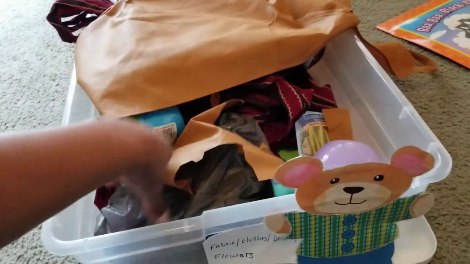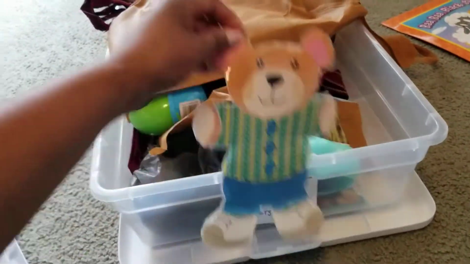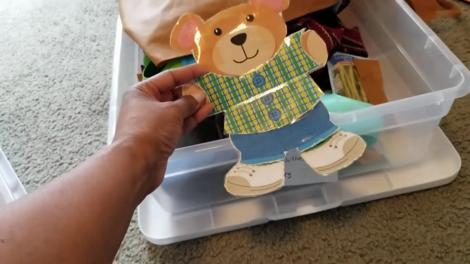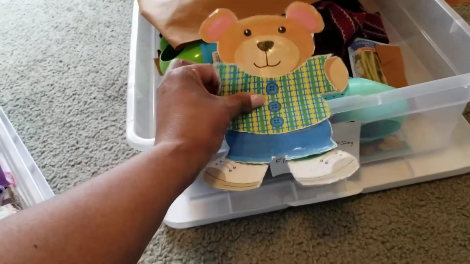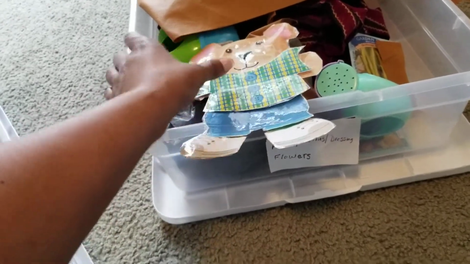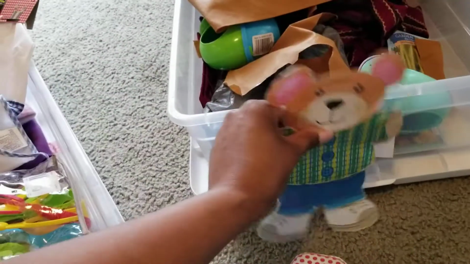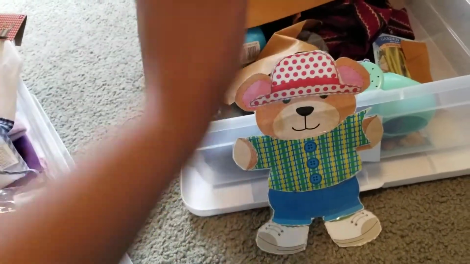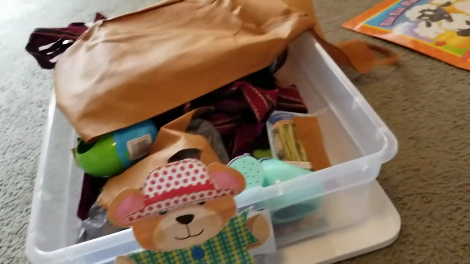okay, where we get the different seeds. And then I have a bear where we dress the bear. What should the bear wear outside for gardening, things like that. You can also reinforce a lot of those things, and it sticks on there. And when you're gardening, you want to wear a hat. Okay, so you can do something like that.